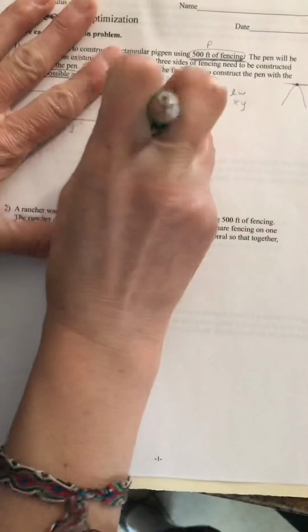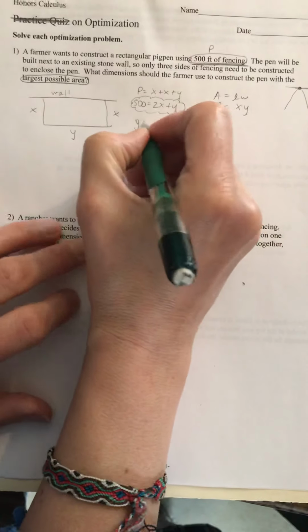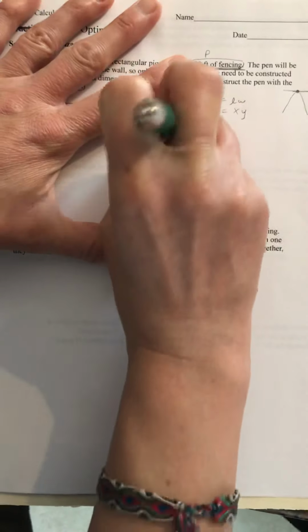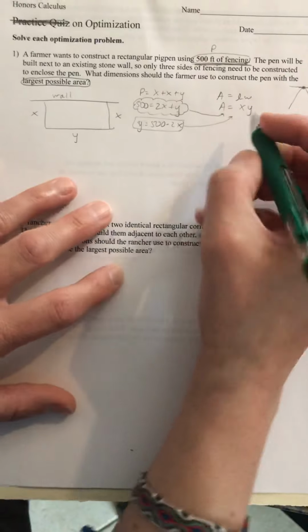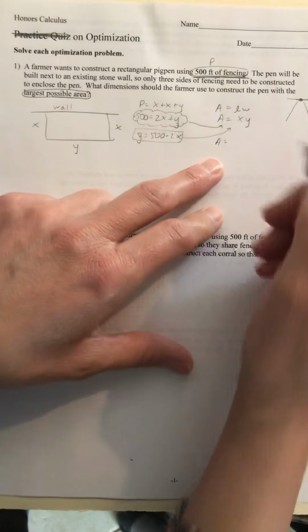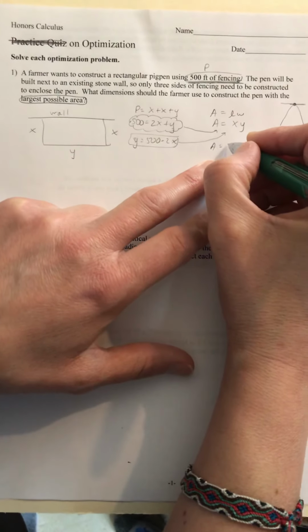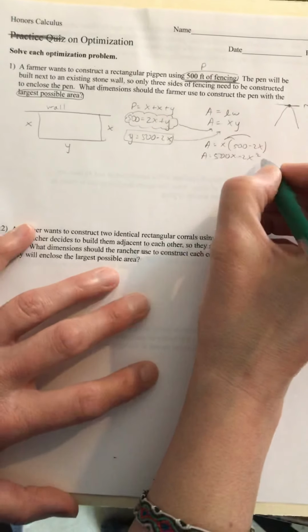So Y equals 500 minus 2X. So I'm going to take this and I'm going to plug it into that equation. So area equals X times 500 minus 2X. So now I'm going to distribute before I take the derivative. It's 500x minus 2x squared. Now I want to take the derivative of this with respect to x.